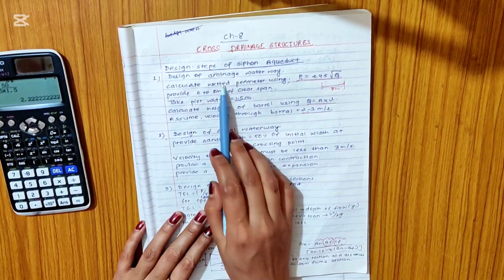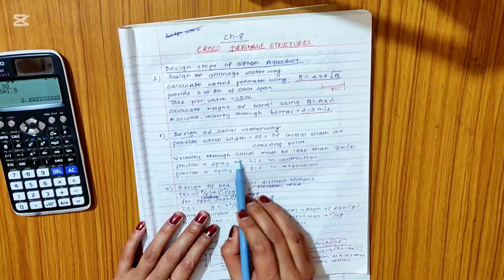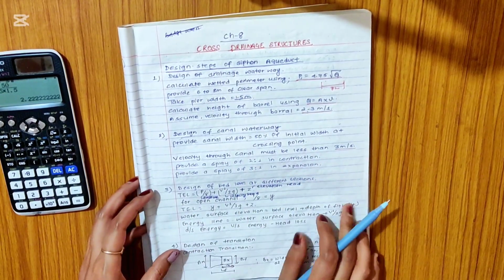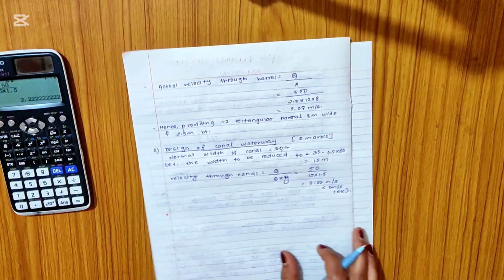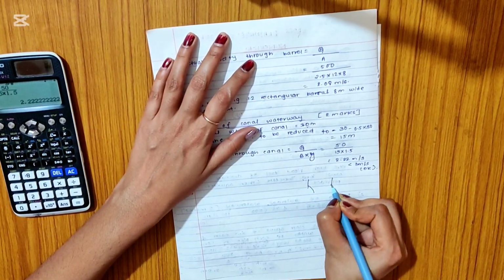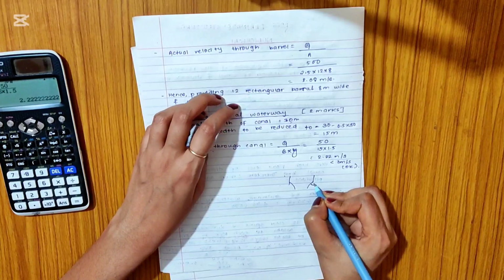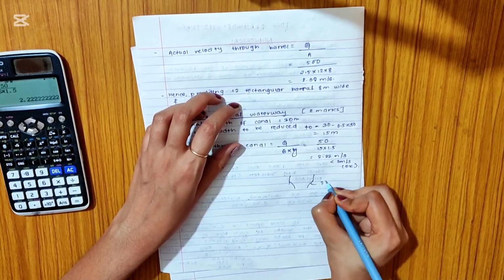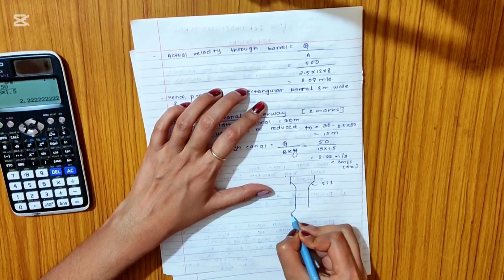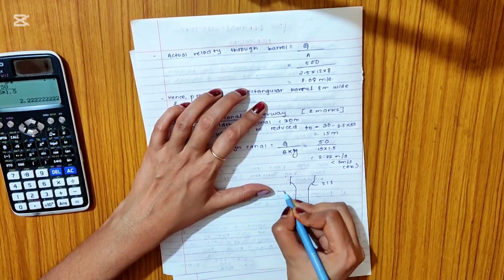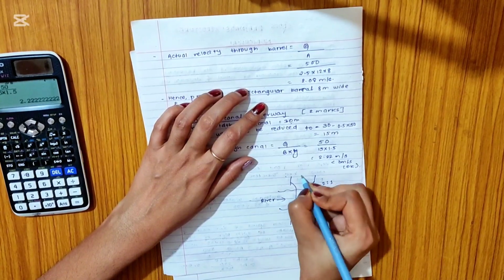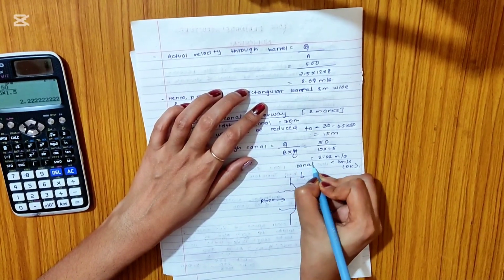Now here in the design step of the siphon aqueduct, the velocity through canal must be less than 3 meter per second. Only then we can design this canal waterway for this width. So here now this is the plan of a waterway. The splay at the upstream will not be less than 2:1. So here this will be the river flowing, and this is the canal. This is the plan of the structure.